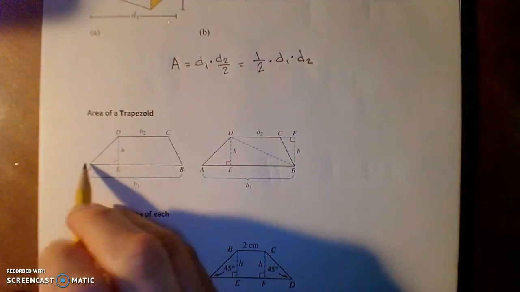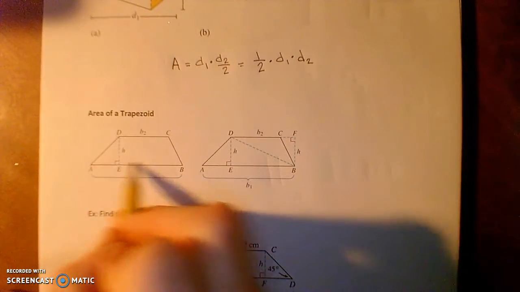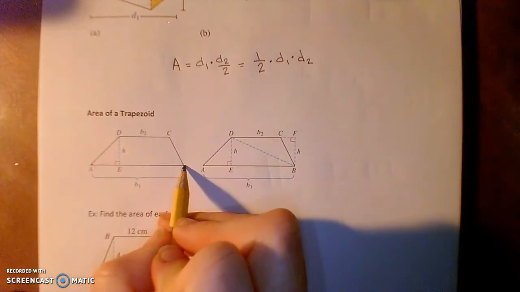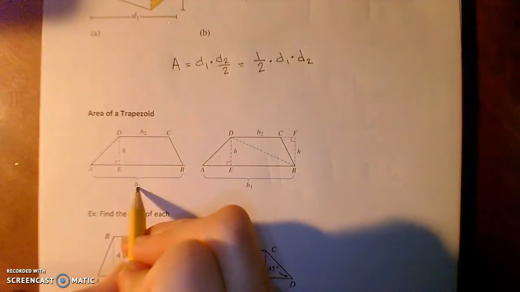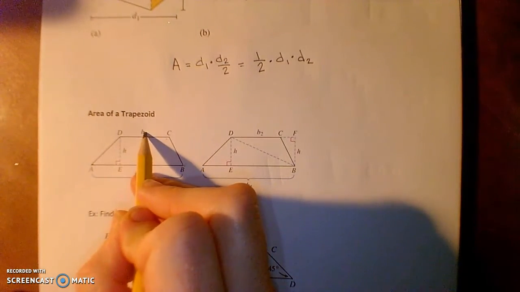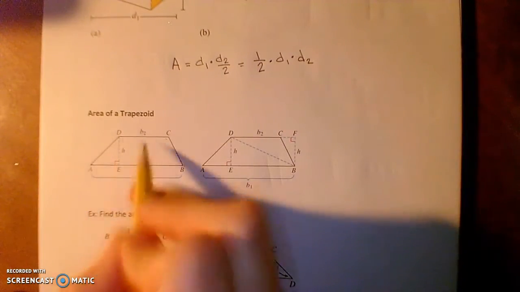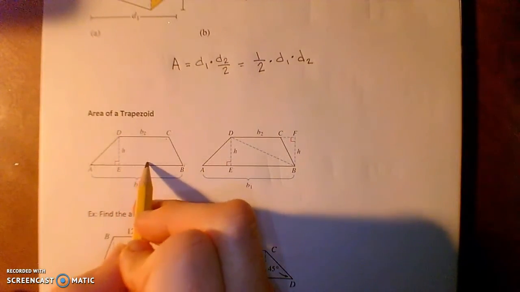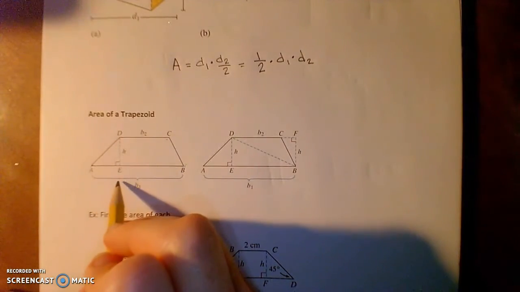So if you have a trapezoid and the information that you're given is the length of one of the bases and the length of the other base. Usually we'll call these B1 and B2. And remember that those two line segments are parallel to each other, right? And the other piece of information that we're given is the height.